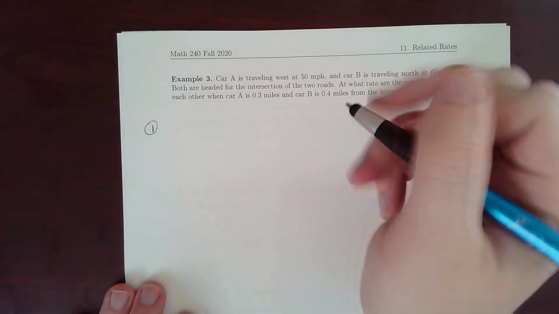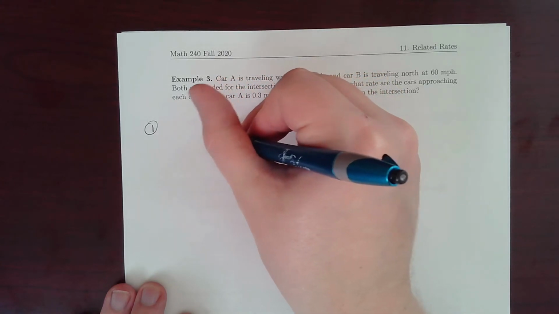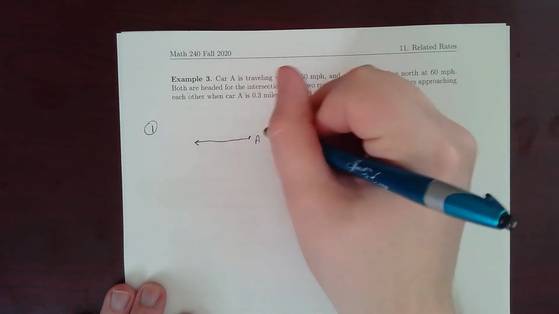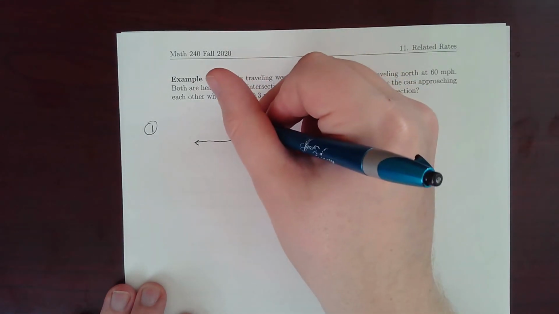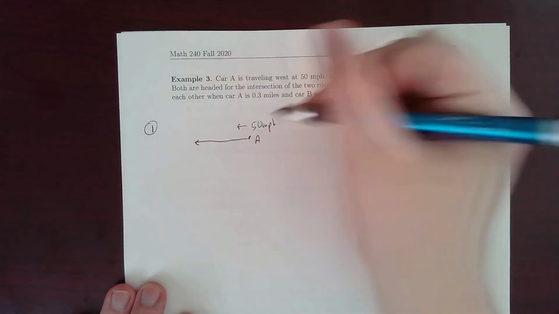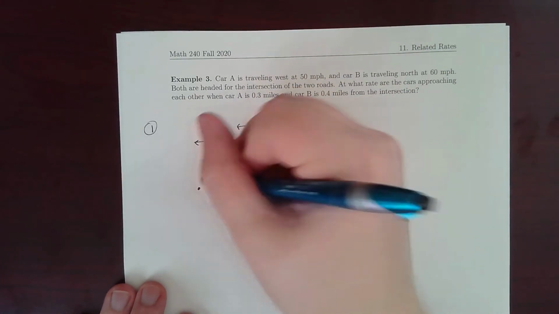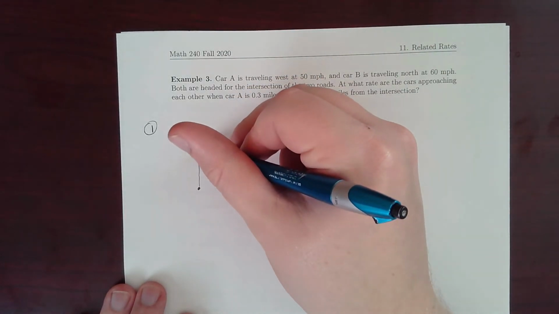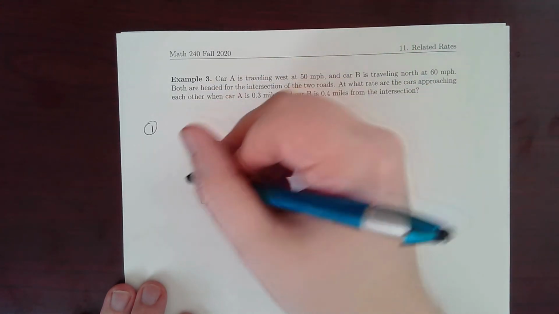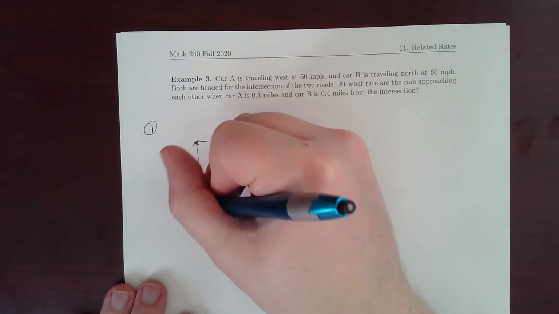So we know car A is traveling west. So here's A. A is going this way, and A is traveling at 50 miles per hour that way. We know that B is heading north. So B is over here. B is going north, and they're both approaching some sort of intersection. B is going 60 miles per hour.